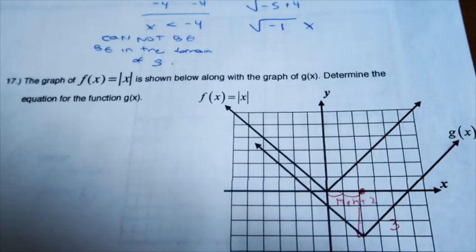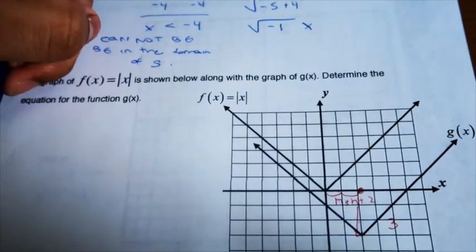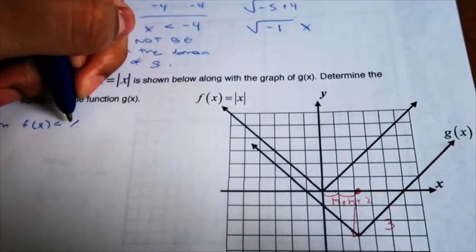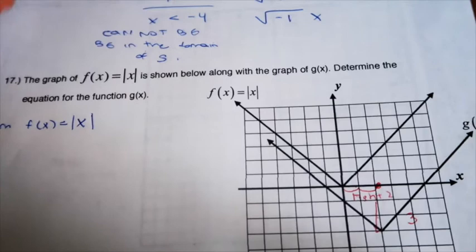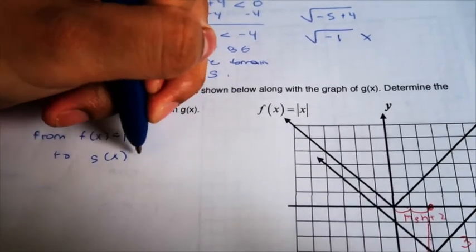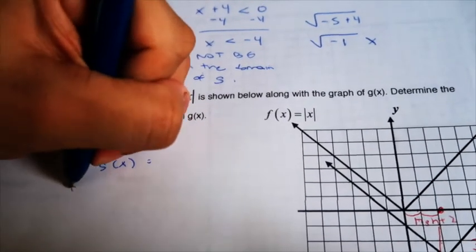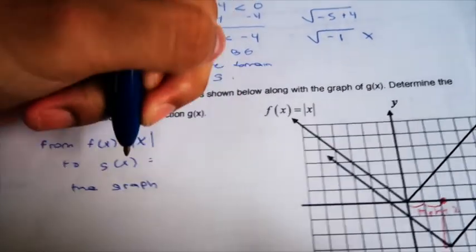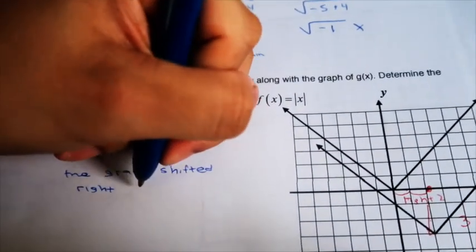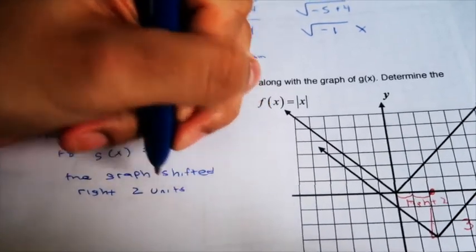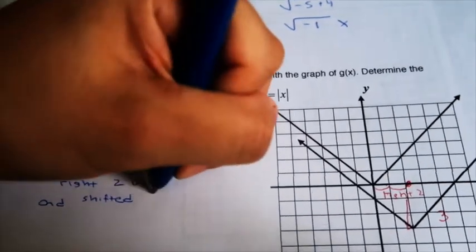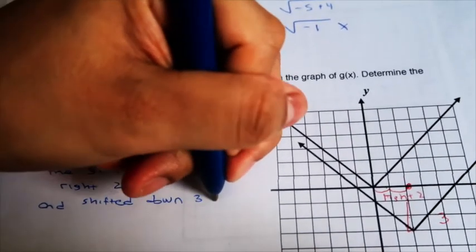So I'm going to rewrite it up here. From f(x) = absolute value of x to g(x), the graph shifted right 2 units and shifted down 3 units.